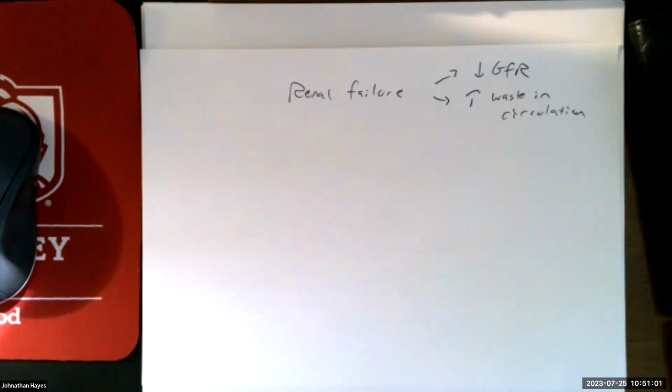Either one of those is a basic definition of renal failure. If I have increased waste in circulation, again consistently, that's a type of renal failure.